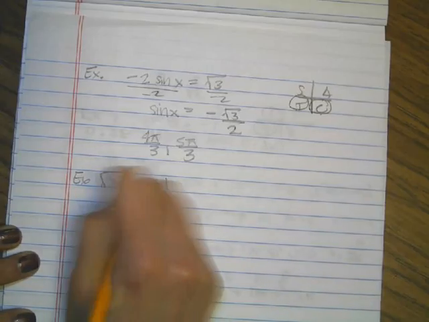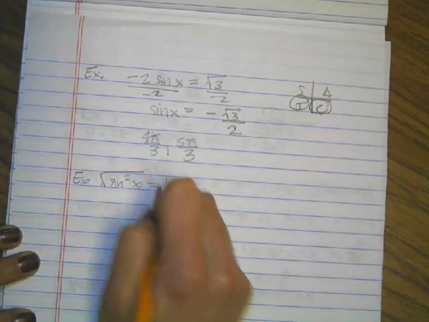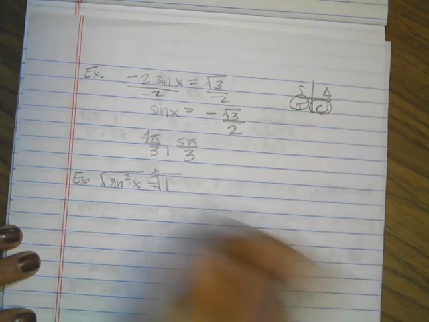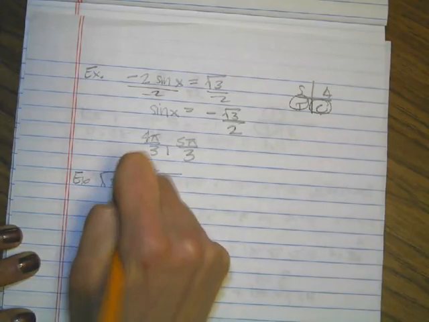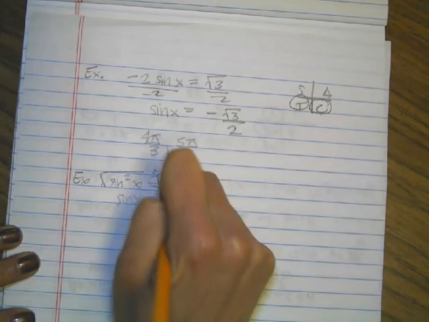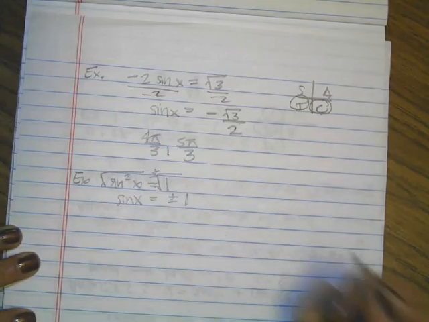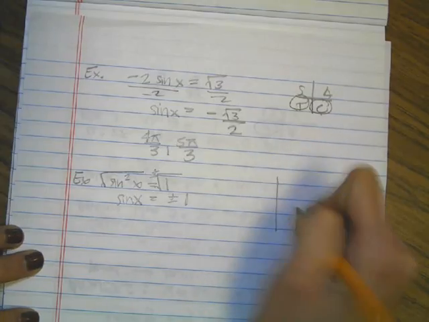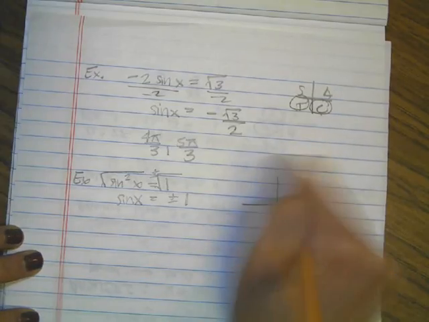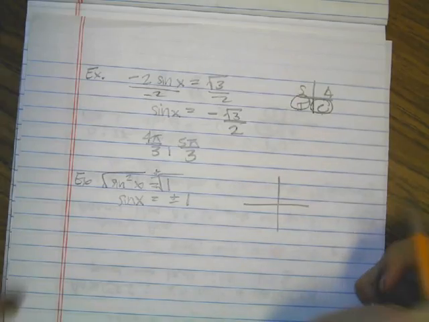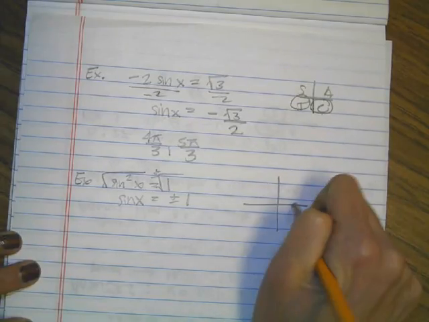Okay, so plus or minus 1 is on the outsides of the circle, and sine is the y, so you're talking about this part and this part. So sine of x, remember we said the y value, so the y value is 1 at pi over 2 and 3 pi over 2. So x equals pi over 2 and 3 pi over 2.